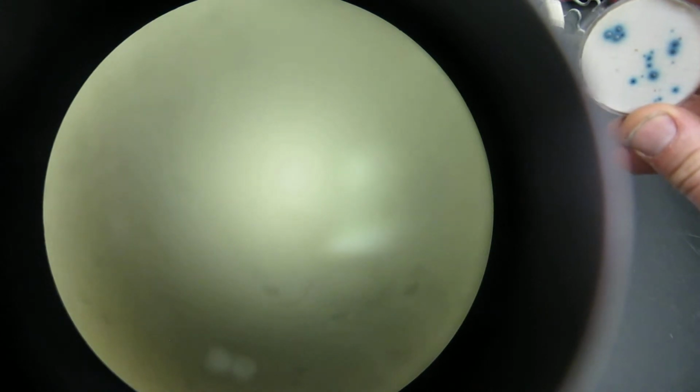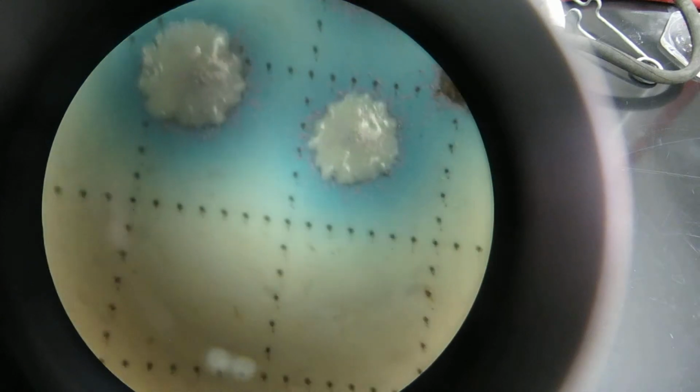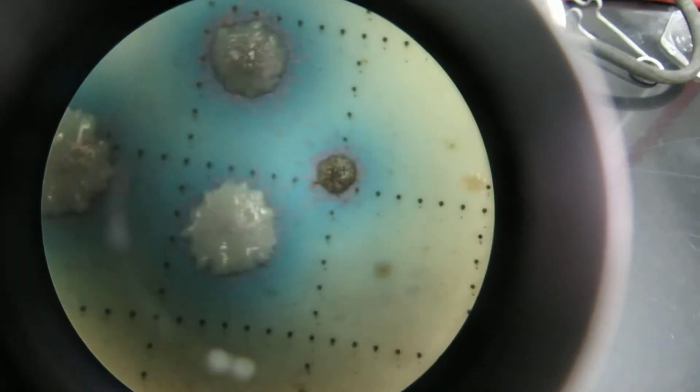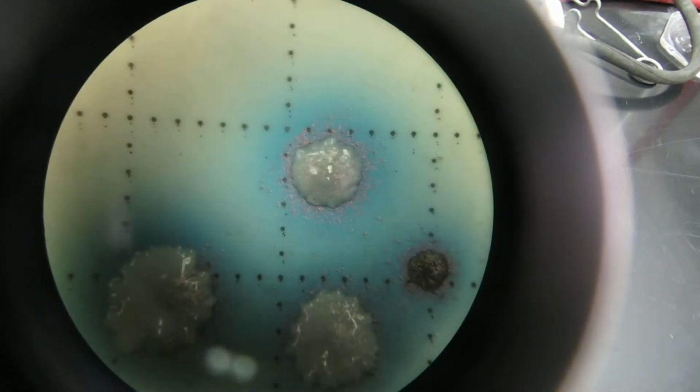blue colonies, but when you see it in the microscope here, you can see that they're actually white colonies with blue halos that you're looking for. So when you get the big ones, they start to get a little bit white in the middle. There's some good examples there.